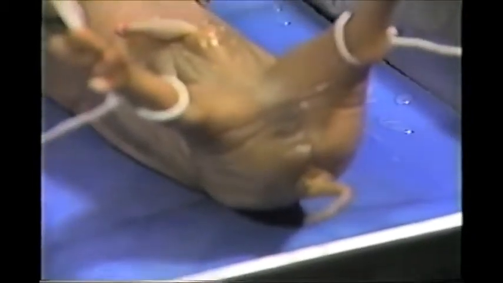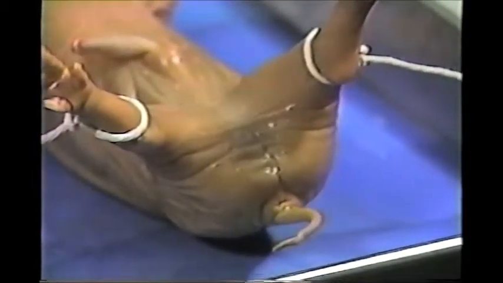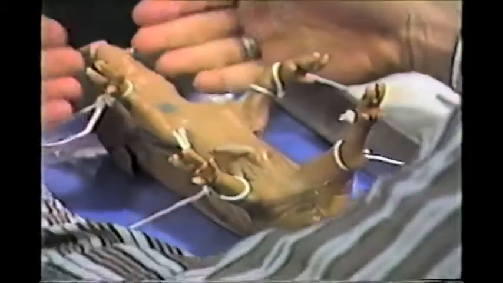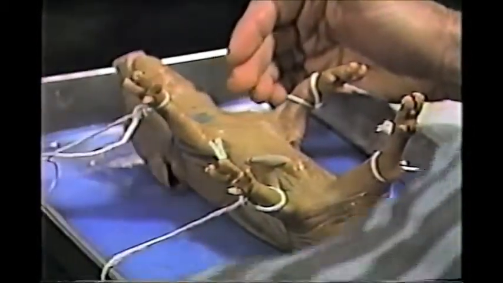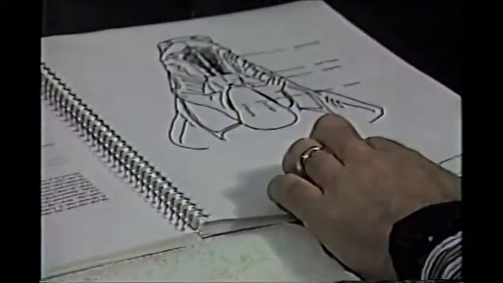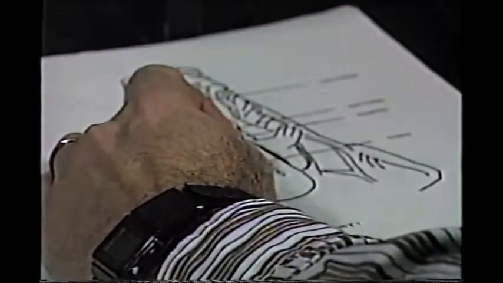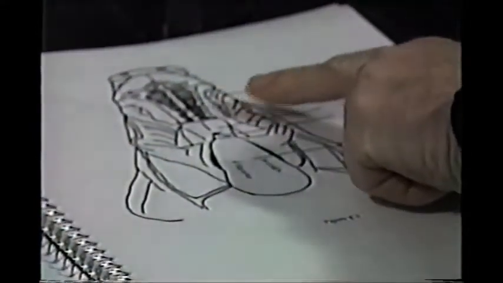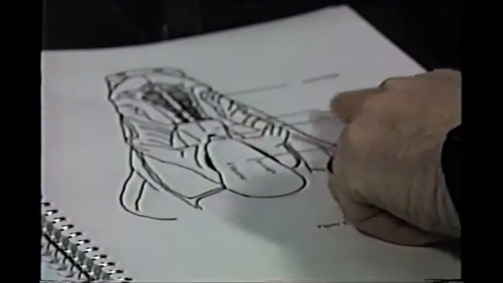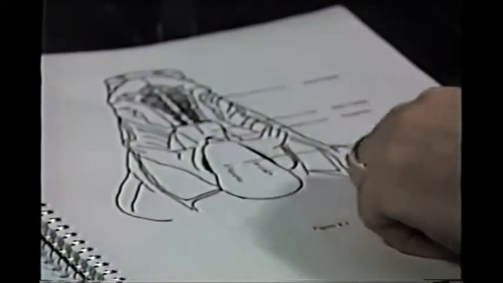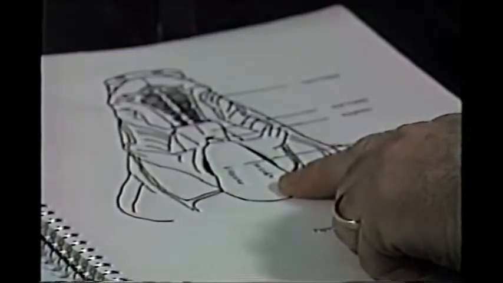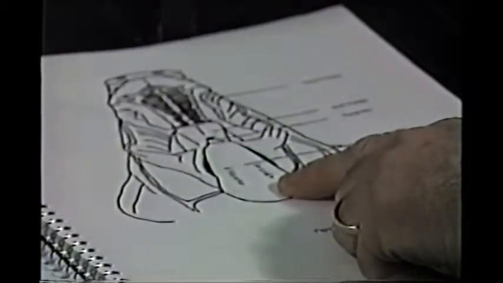Now the first thing with the respiratory system is we want to open up the jaw and pull the jaw down so it looks similar to figure 6.1 in your lab manual. So the jaw here has been cut at the angle and the lower jaw has been pulled down, and you can see the hard palate, the soft palate, and the epiglottis and the tongue. Those are the 4 structures we want to take a look at.